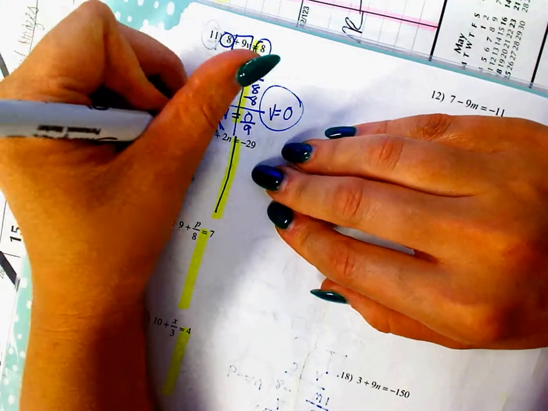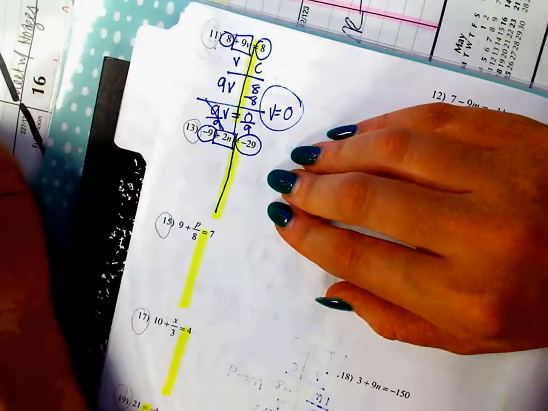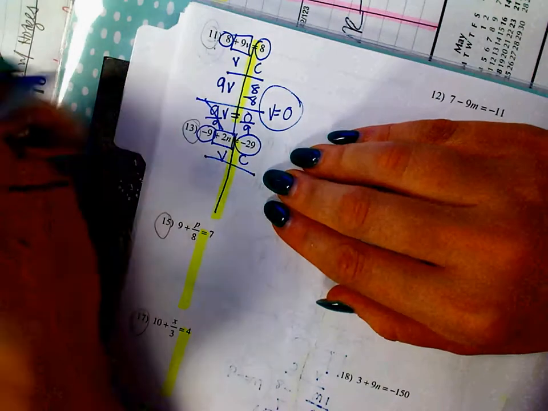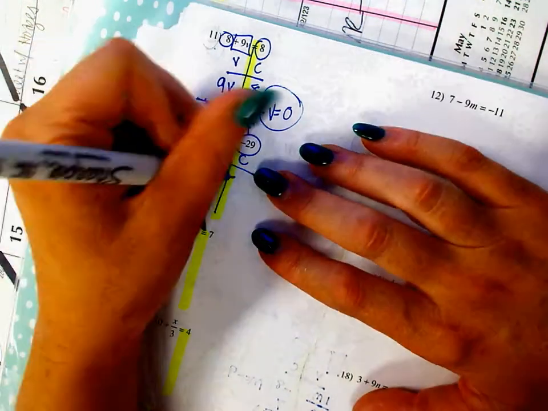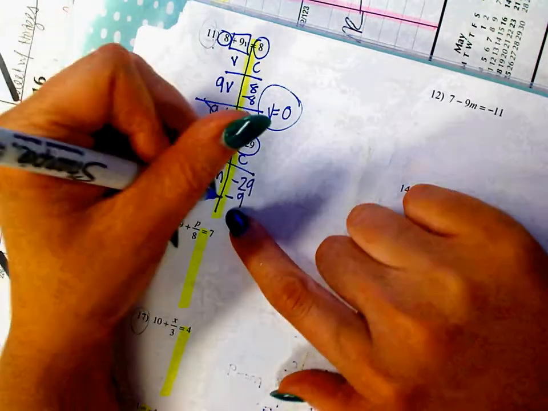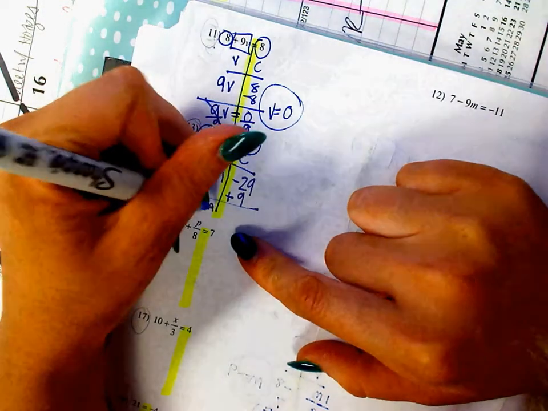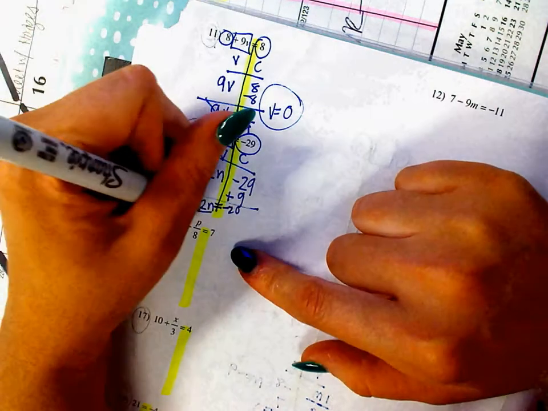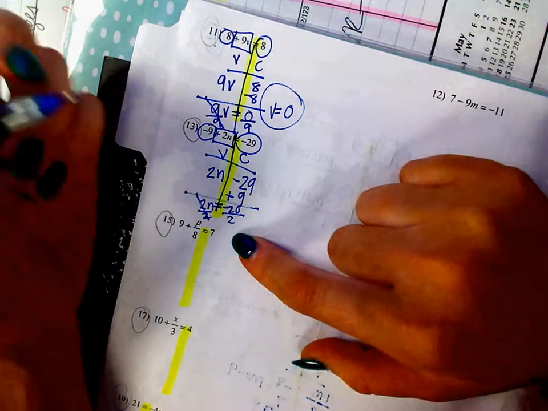Circle, box, circle. Variable, constant. 2n is your variable term. Negative 29 and negative 9 are constants, but remember, make the negative 9 into a positive. So you get 2n equals negative 20. Divide by 2. Negative 20 divided by 2 is negative 10.